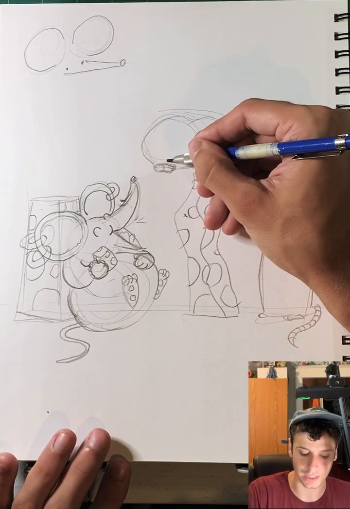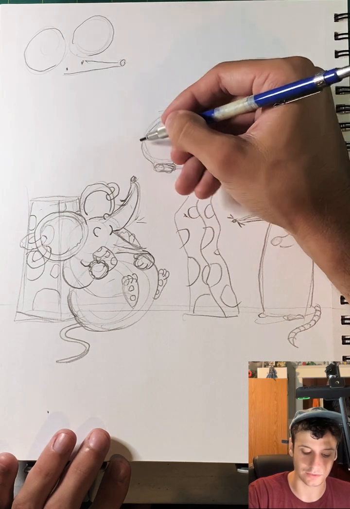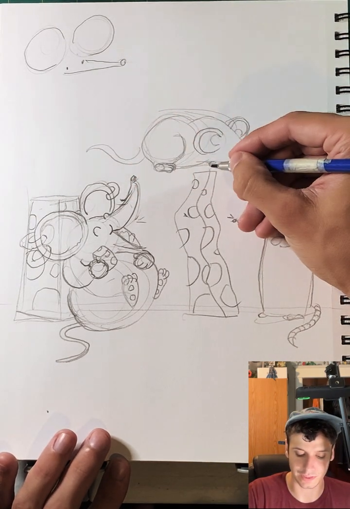You can usually just add a shape to it and add 3 circles to indicate fingers or toes. We're doing the little paws.